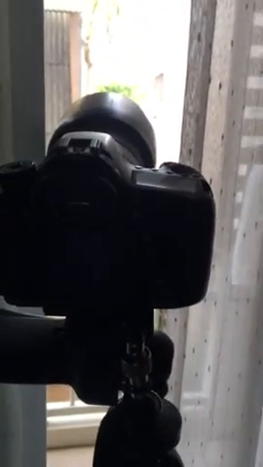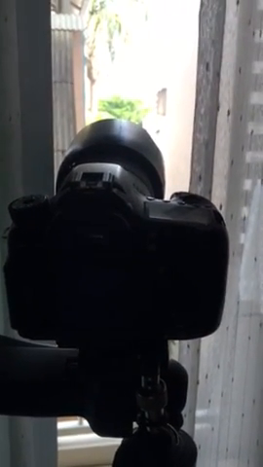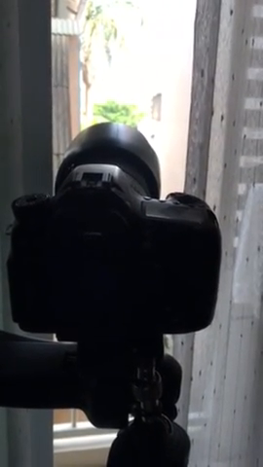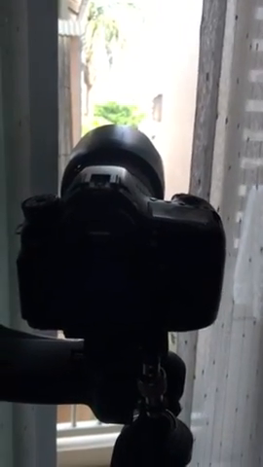The reason why we want to get to manual is our cameras are set at certain settings as to what the picture is supposed to look like. And for the most part, it looks pretty good. It's pretty good settings that they've done. However, we can do better.